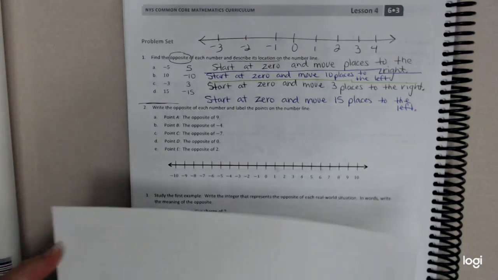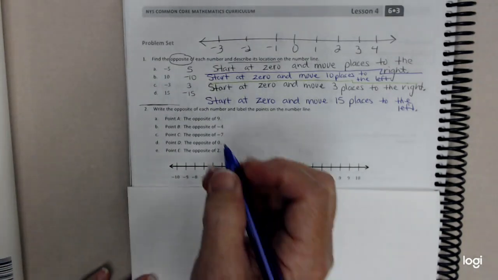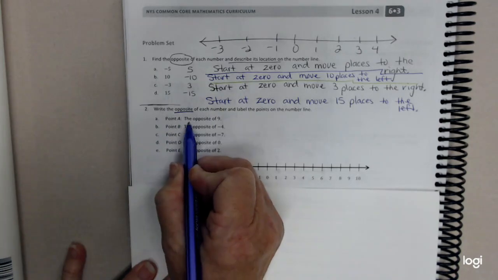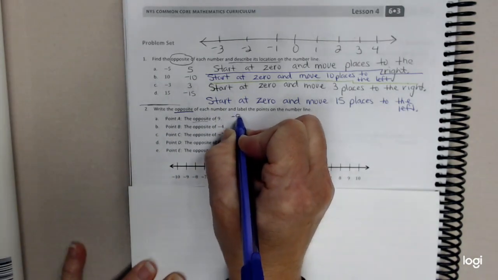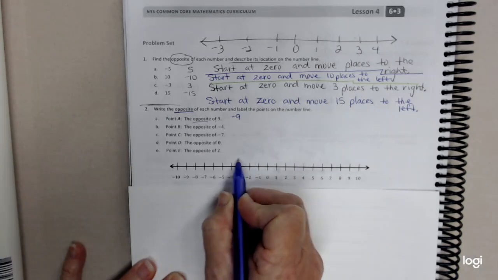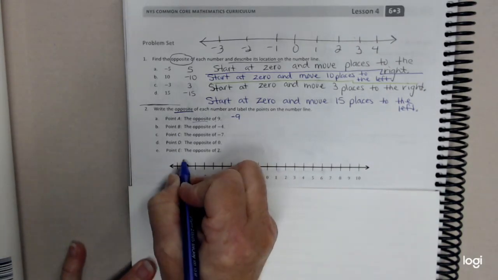Okay, let's look at problem number 2. Problem number 2 says, write the opposite of each number and label the points on the number line. So, point A, the opposite of 9. Opposite of 9 is a negative 9. Let's go locate that on my number line. Start at 0. Negative means I'm going to go to the left 9 places. We're going to put a dot right there on the number line, and don't forget we need to label it A.